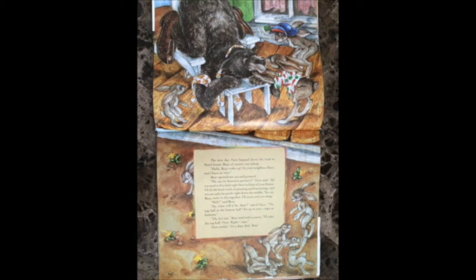"Hello, Bear, wake up! It's your neighbor Hare, and I have an idea." Bear opened one eye and grunted. "We can be business partners," Hare said. "All we need is this field right here in front of your house. I'll do the hard work of planting and harvesting, and we can split the profit right down the middle. Yes, sir, Bear, we're in this together. I'll work and you'll sleep."